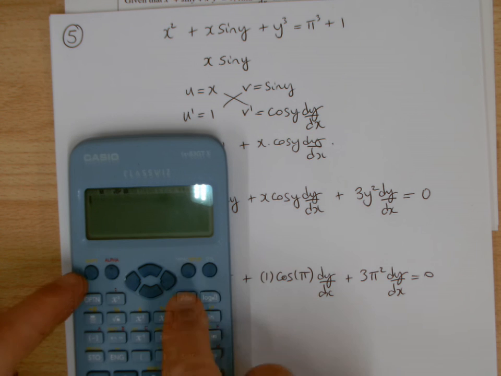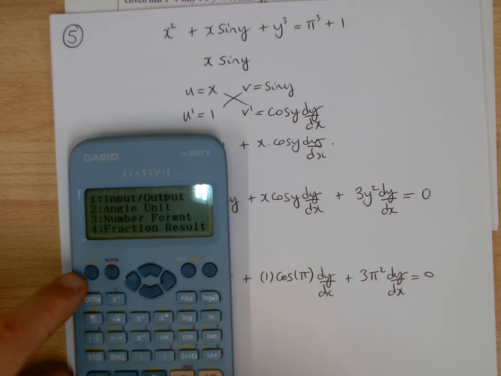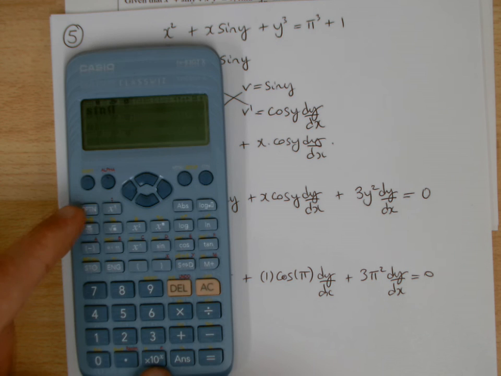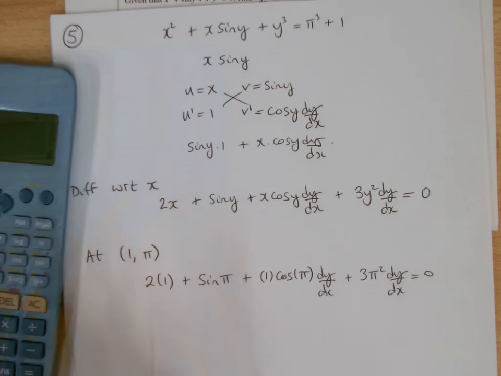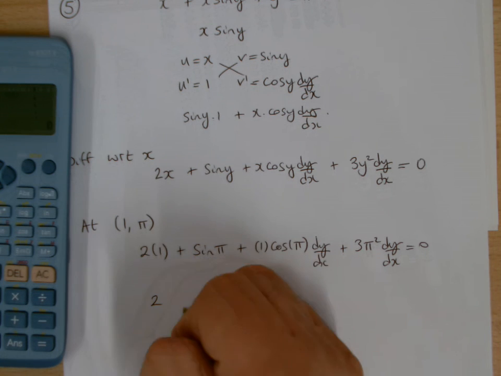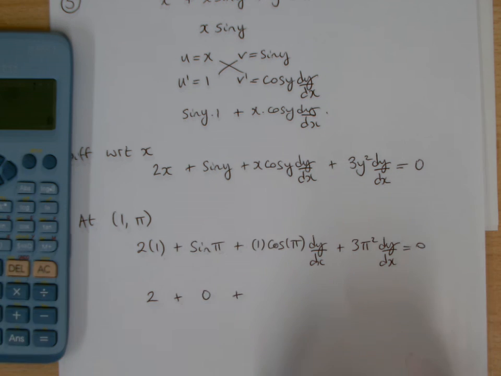Remember, you change the mode: shift, set up, then angle unit, and change it to radians. Type in sine, and then you've got your pi button, shift for that button, the pi in yellow, and that comes out to be 0.